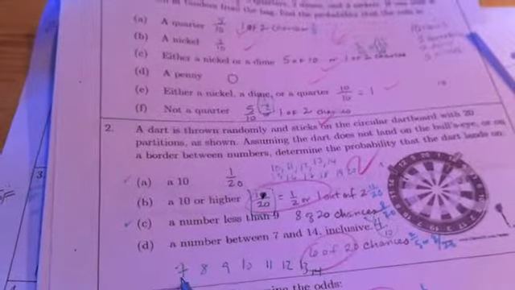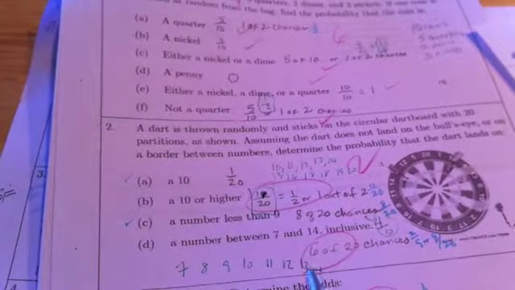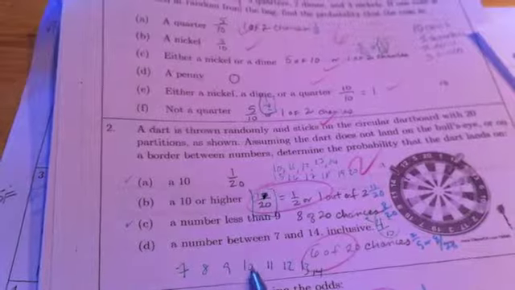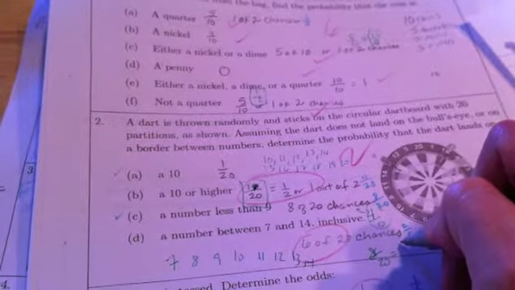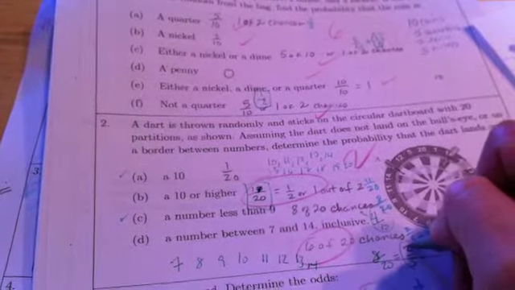So inclusive meaning that you'll include the 7 and the 14. So there's 1, 2, 3, 4, 5, 6, 7, 8 numbers that you want out of the 20 total, which simplifies to, divide by 4, you get 2/5.